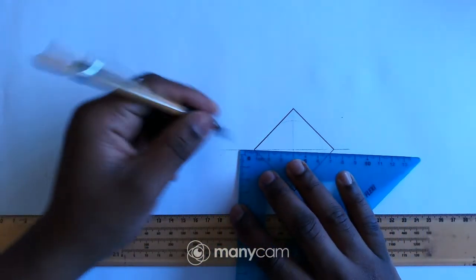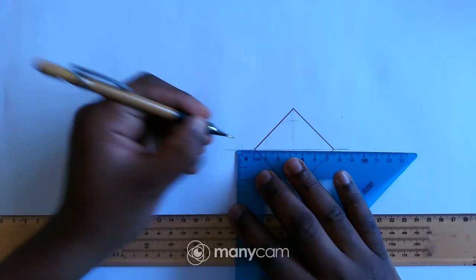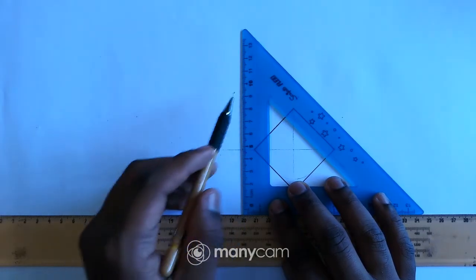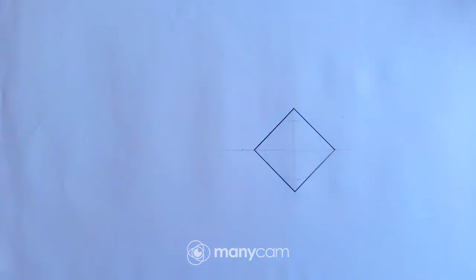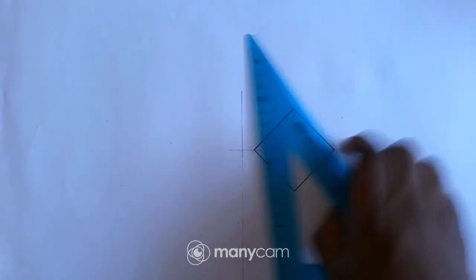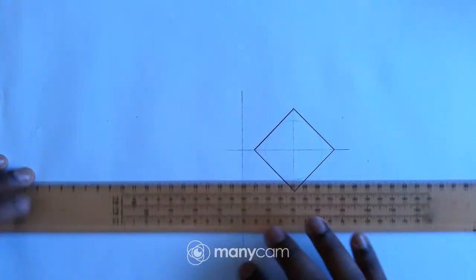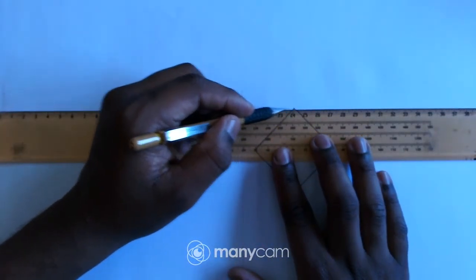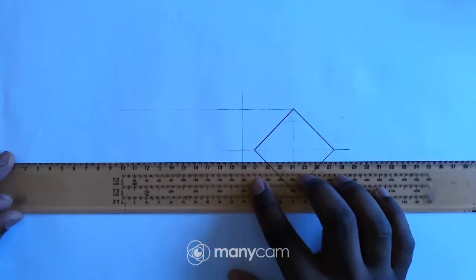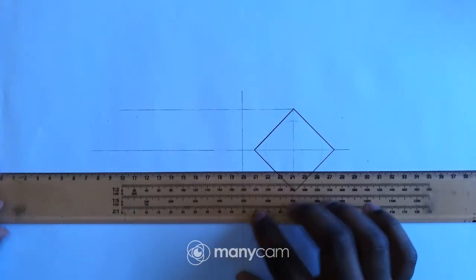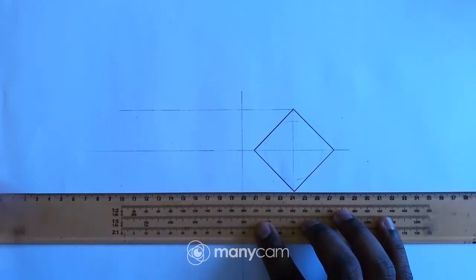I'll measure 10 millimeters. That means my front view will start over there, like this. Okay, perfect. And then I'll project all the points from this view here. We also have this point there and this point there.